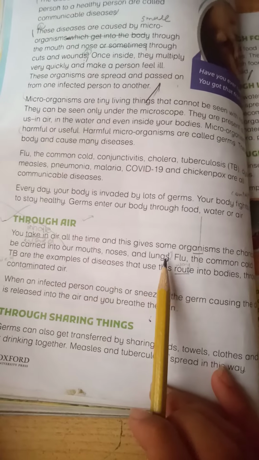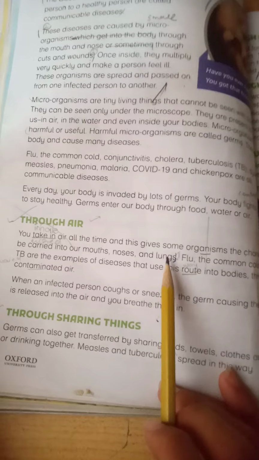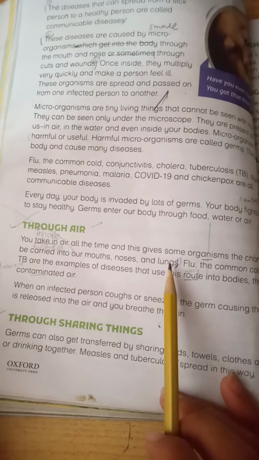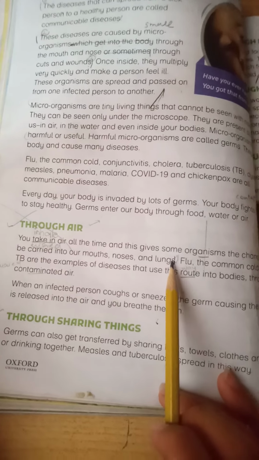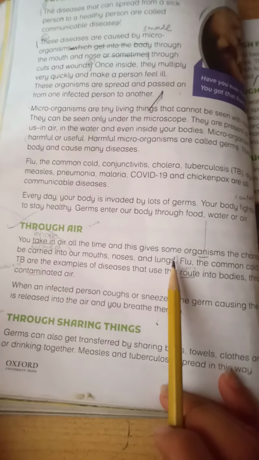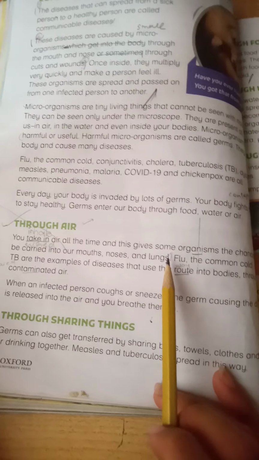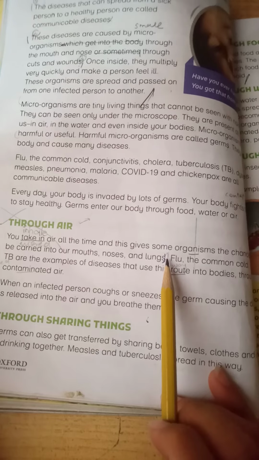In this line we are discussing that when we inhale air, we give the chance to different types of organisms to enter into our body. Microbes enter through the mouth and nose into our lungs, and they spread thousands of diseases.